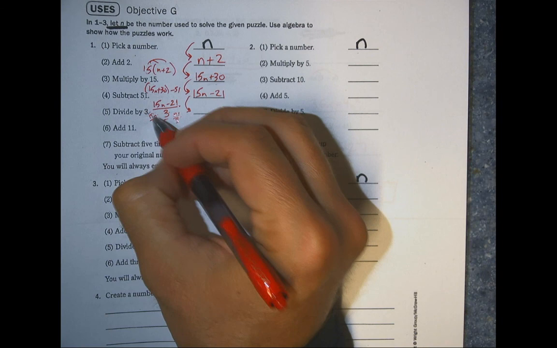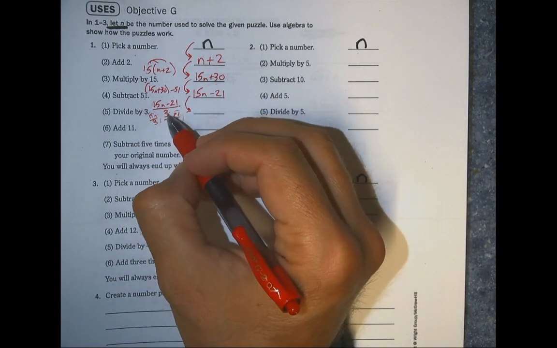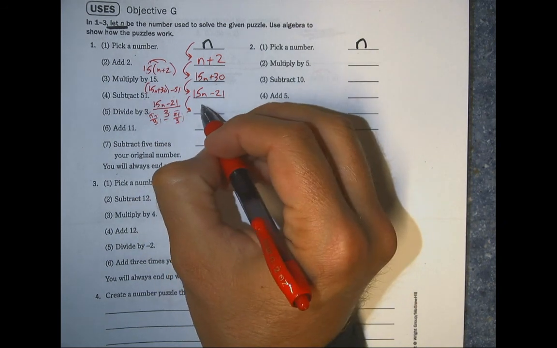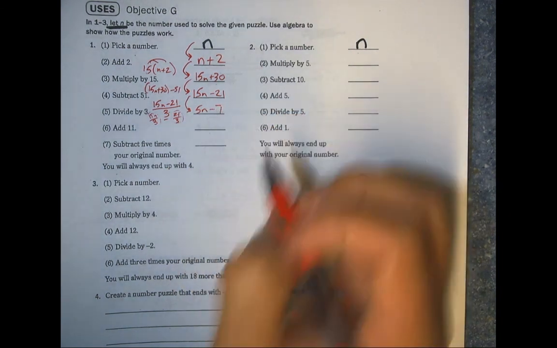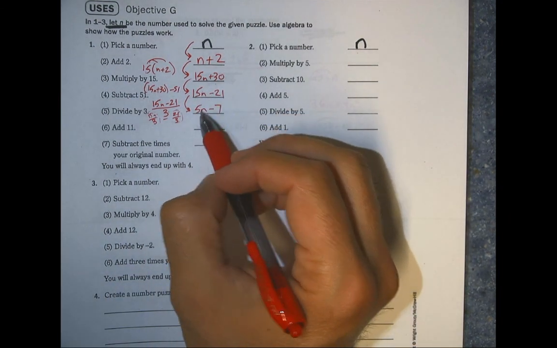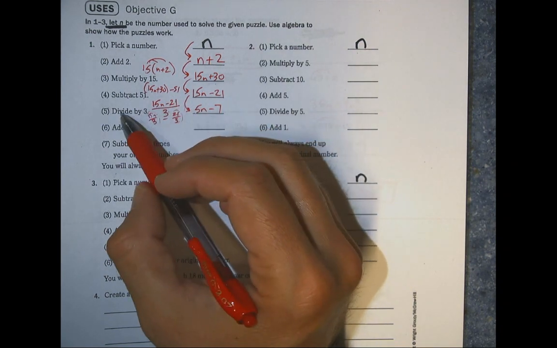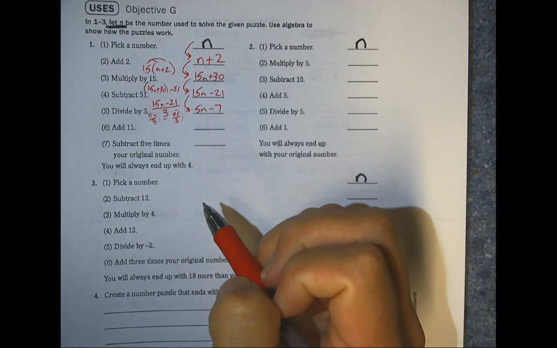Each one of those individually will simplify because both 15 and 21 are divisible by 3. You can divide them by 3. So 15 divided by 3 is 5, and the n tags along. 21 divided by 3 is 7. So if you just looked at here to here, you don't have to write all this out. I'm just trying to make sure you understand why we're doing what we're doing. Dividing by 3, the 15's divided by 3, the 21's divided by 3, and there's your answer.